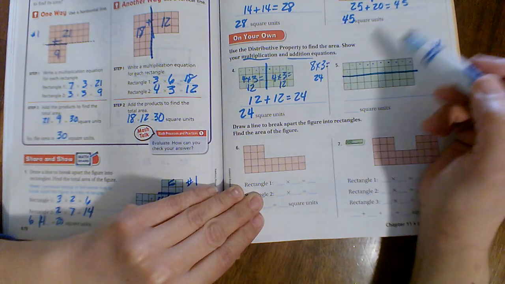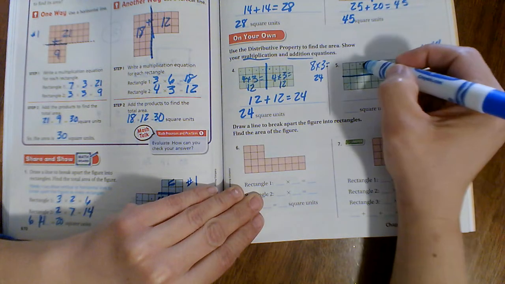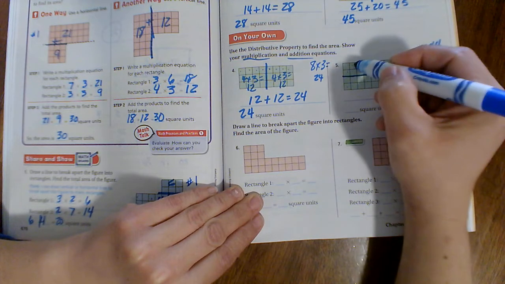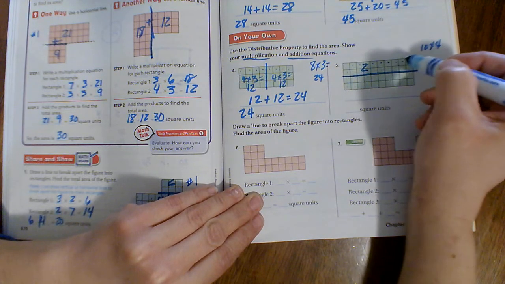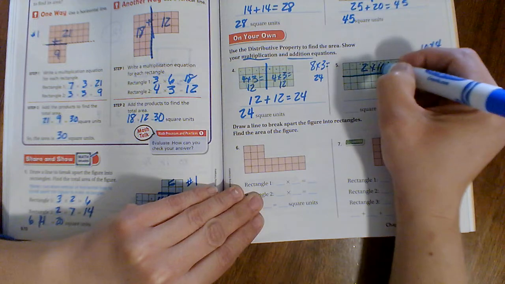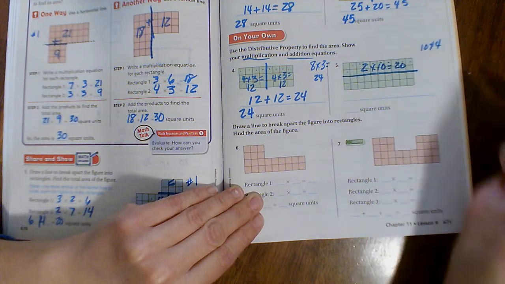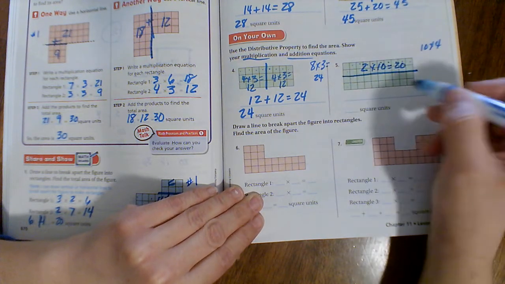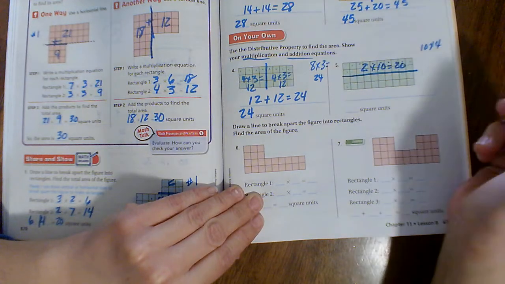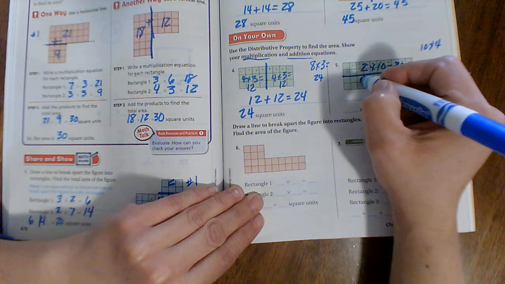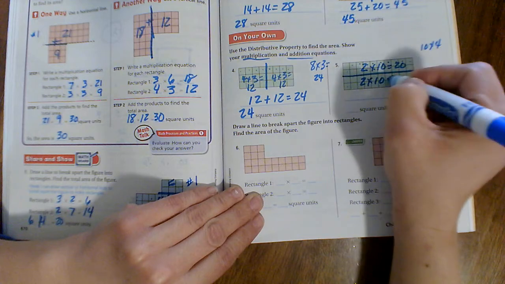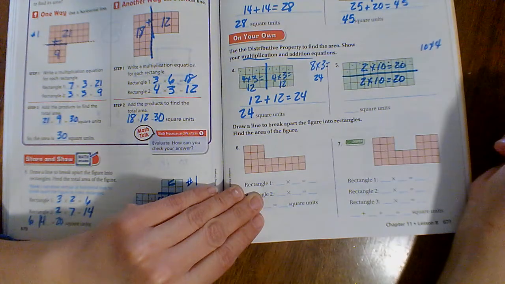Now, I have 2 times 1, 2, 3, 4, 5, 6, 7, 8, 9, 10. 2 times 10 equals 20. Well, guess what? This is exactly the same because we split it right down the middle. We split it in half. So 2 times 10 equals 20.